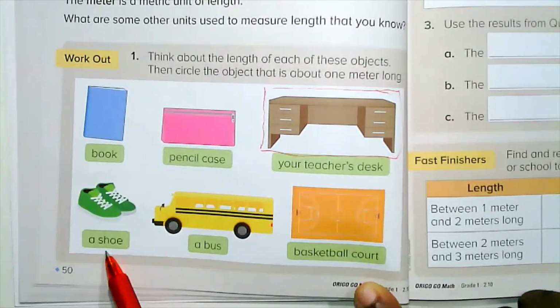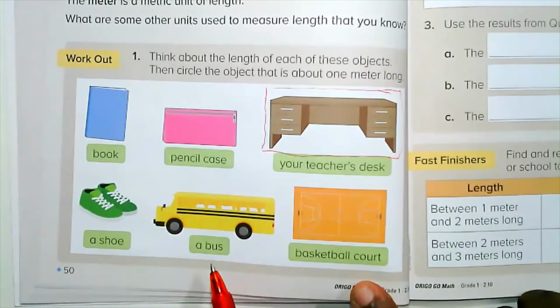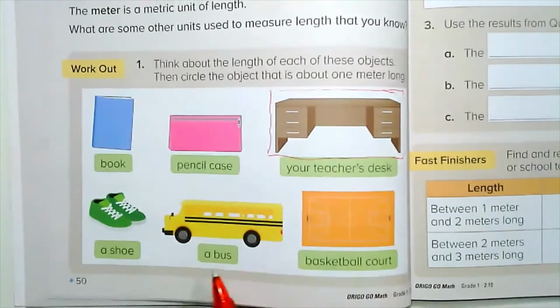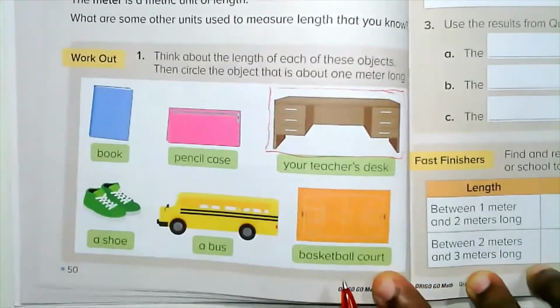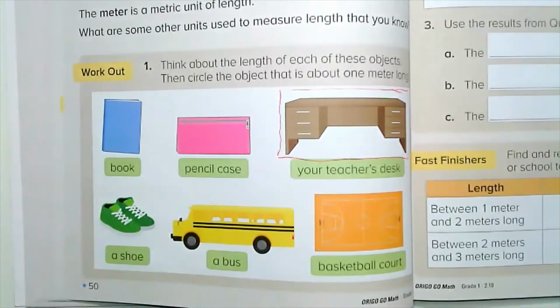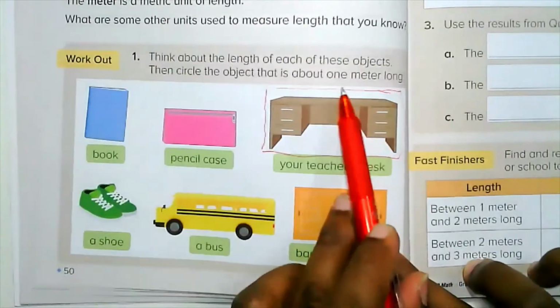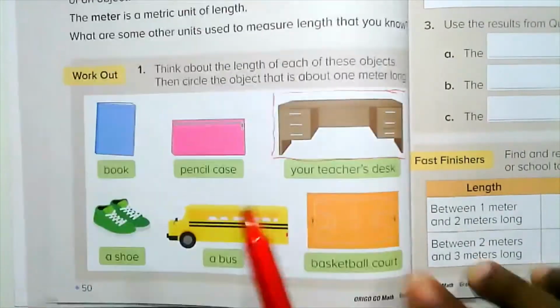A shoe, nope. A bus is way longer than 1 meter. Basketball court is way longer than 1 meter. So the only object that is about 1 meter long is the teacher's desk.